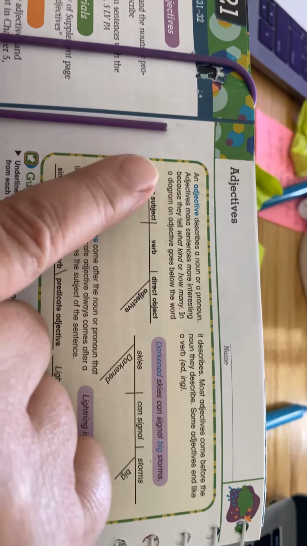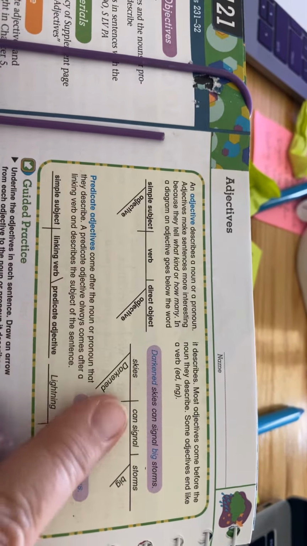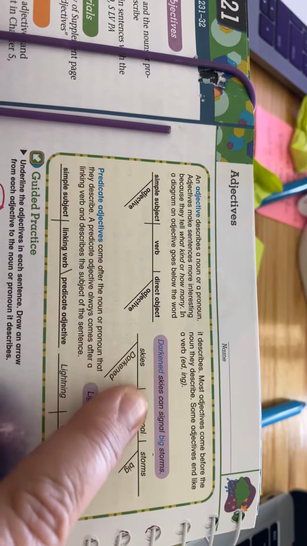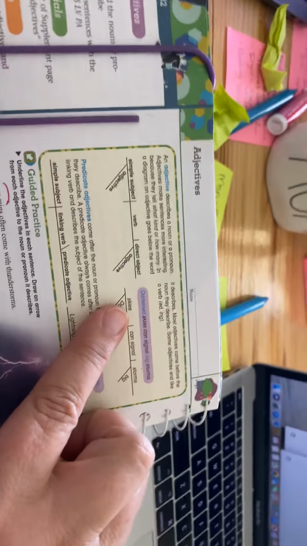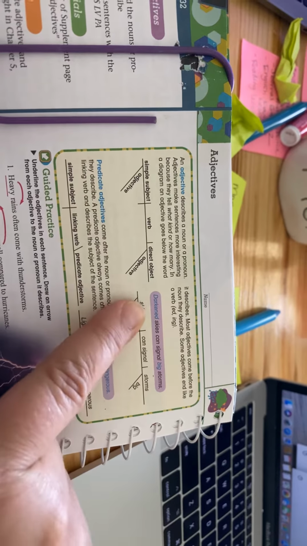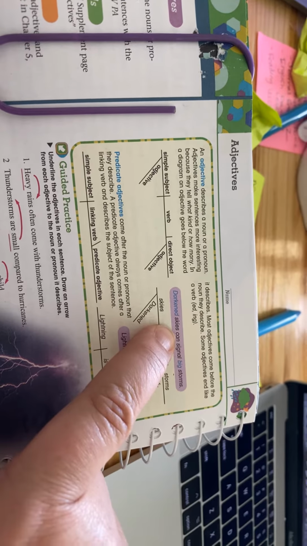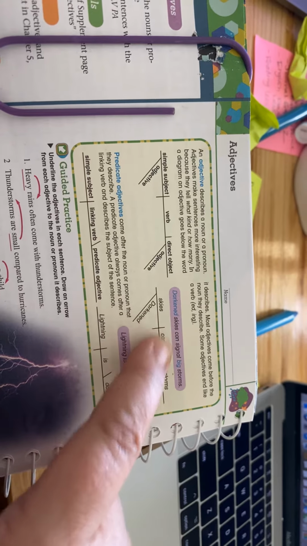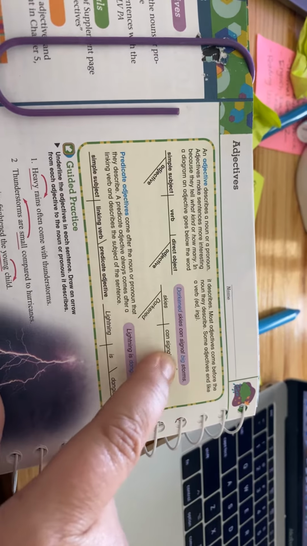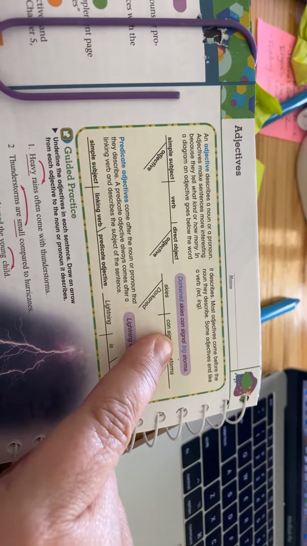If you look here, you have the subject. Now, this is if you were to diagram them. We're not going to worry about diagramming right now. In this example, it says darkened skies can signal big storms. So not everything obviously is an adjective. Darkened is describing skies. Skies is a noun, so that makes this word darkened an adjective. Then we have the verb can, and can signal the two verbs are together, and then big. Big is describing the storm, so it's describing the size of the storm. So those two words are the adjectives in this sentence.